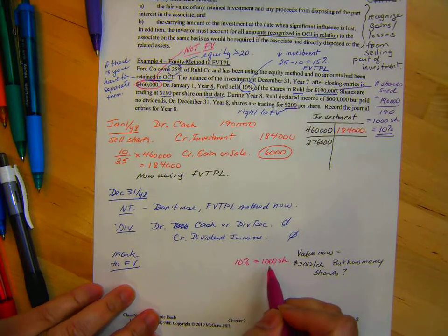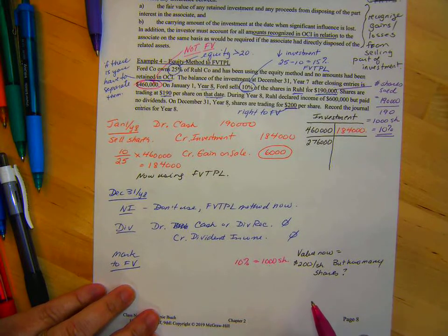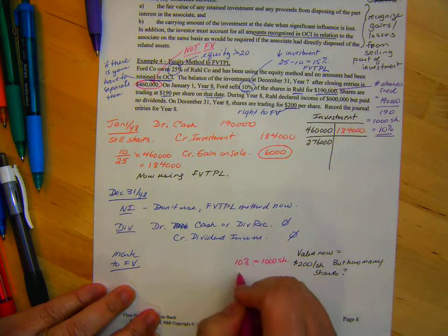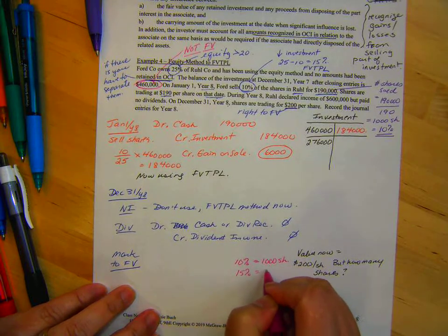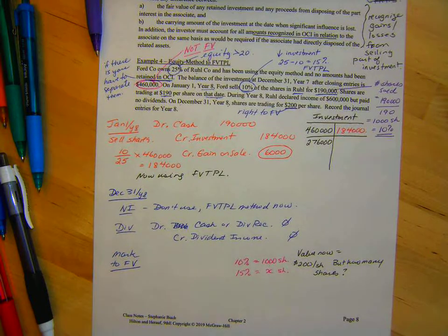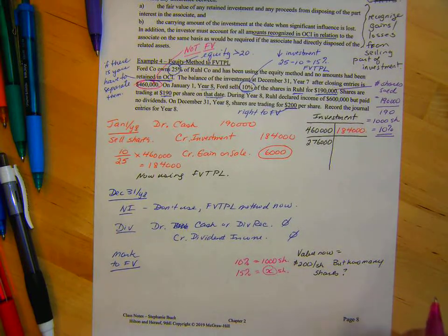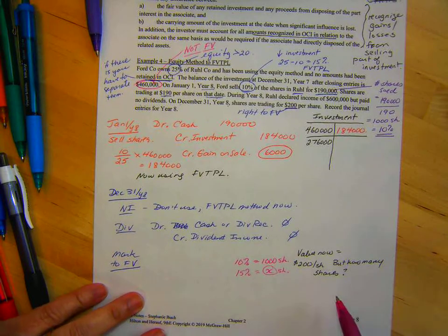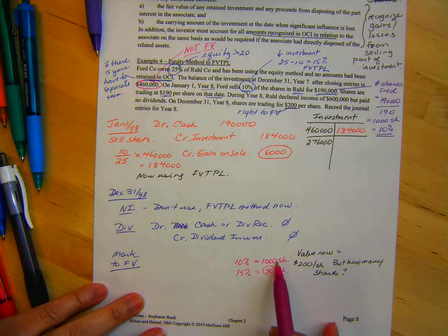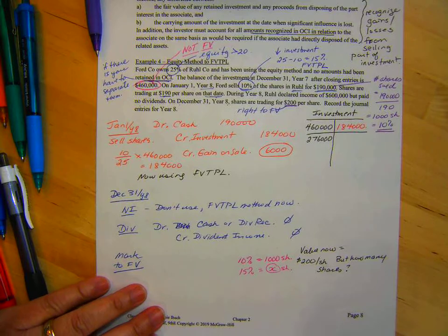And if 10% is 1,000 shares, what does he have left? 15%. X shares. So you can just cross multiply and solve for it. Guys, you've done that a gazillion times. You can also think of it reasonably. If 10% is 1,000 shares, what's 5%? Well, 500 shares. So if we add 500 shares onto 1,000, did we get 1,500? Yeah. So think of it however you want.